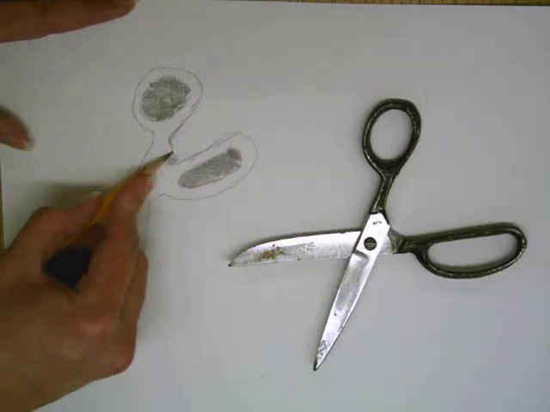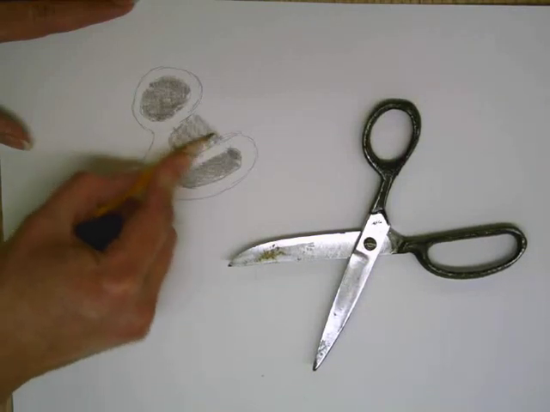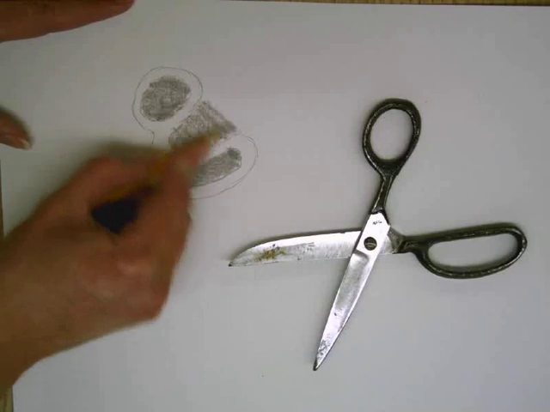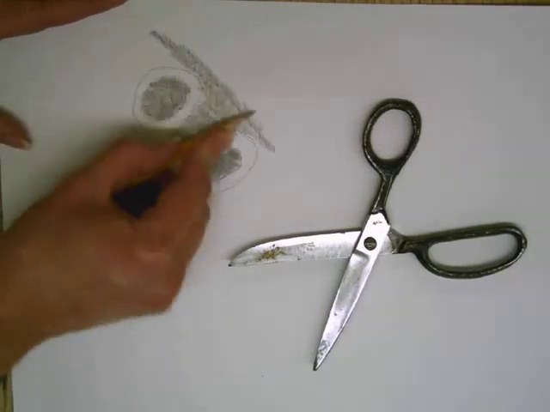And all out here would be negative space. Not a lot going on with my negative space here. It just goes out to the edge of the paper.